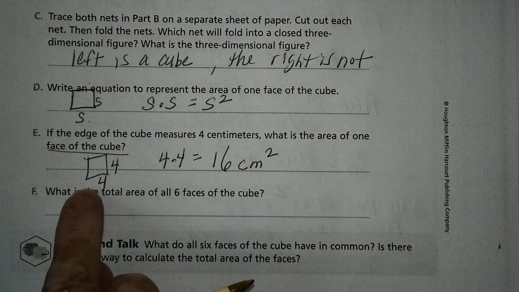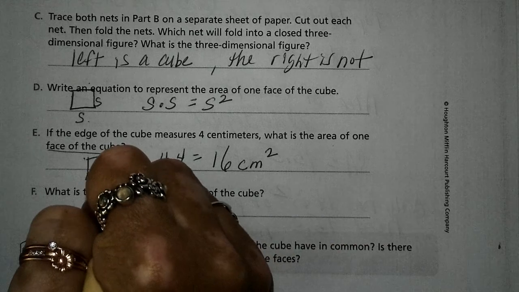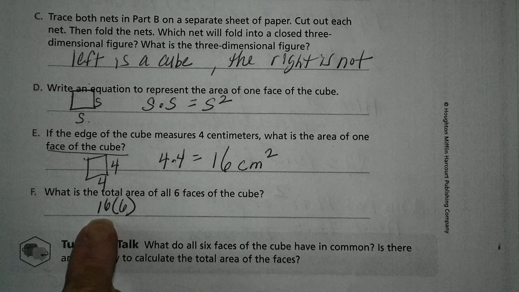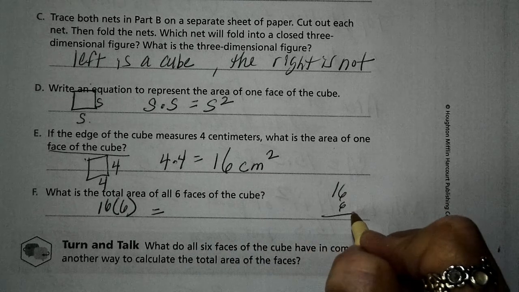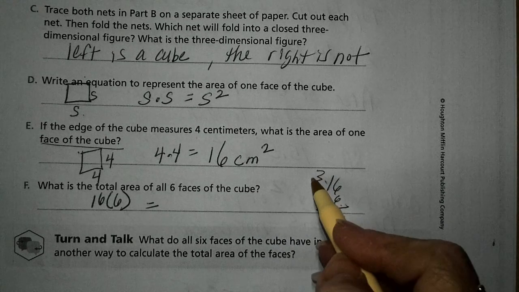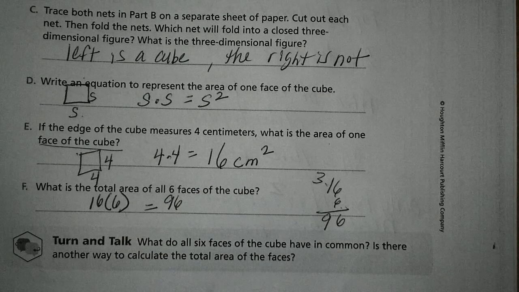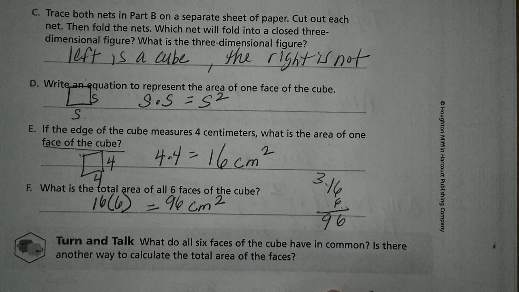Okay? The total area of the cube would be what? 16 times 6. Yes, because I have 6 faces that are 16. And that would give me what? Well, 6 times 6 is 36. 1 times 6 is 6, plus 3 is 96. Yep. 96 centimeters squared. Okay? So area and surface area are always squared.